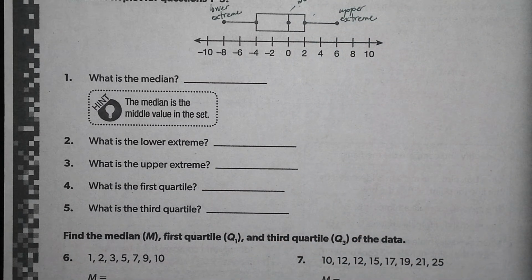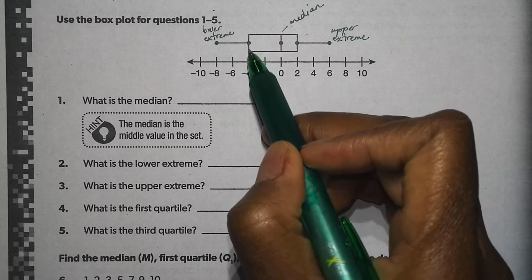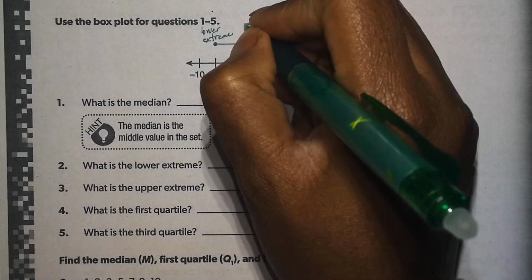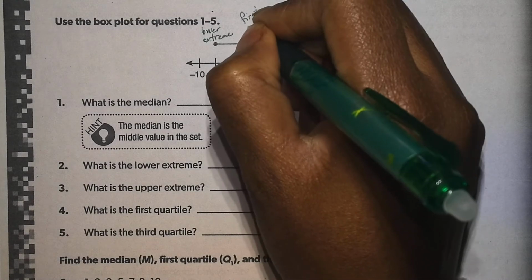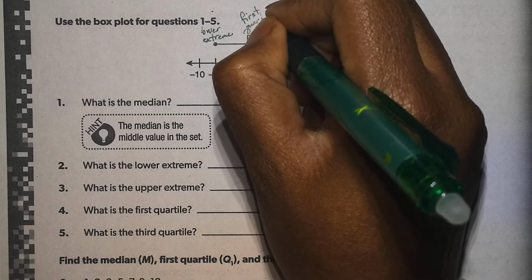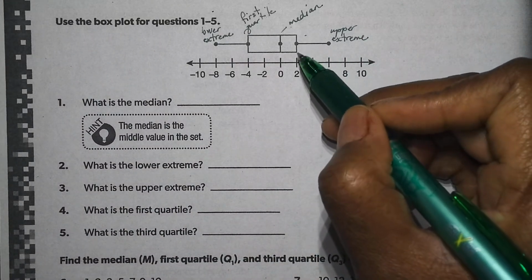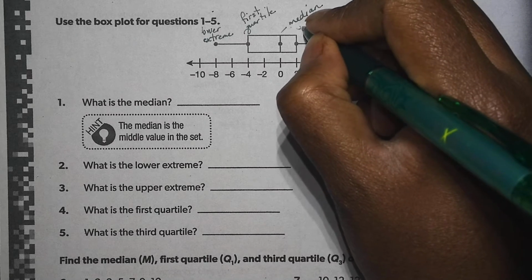And the first line of the box is going to represent your first quartile value. And then naturally, this last line of the box is going to represent your third quartile.